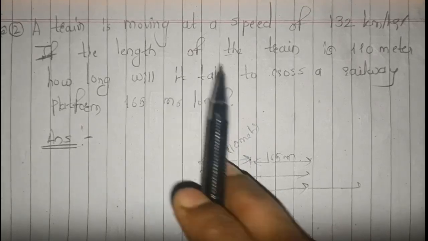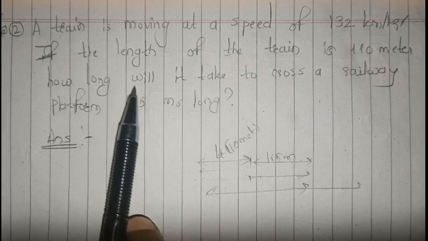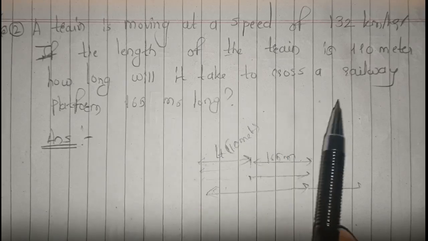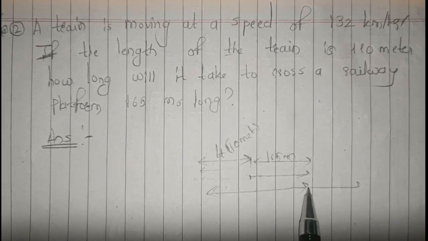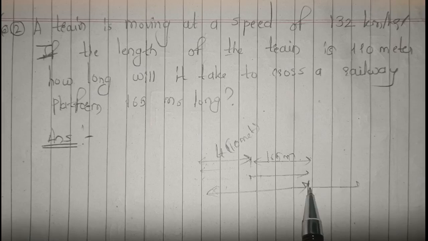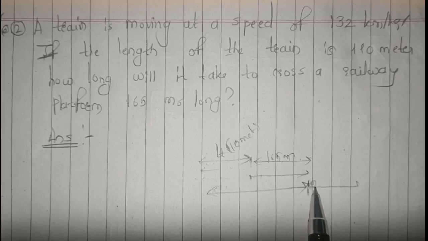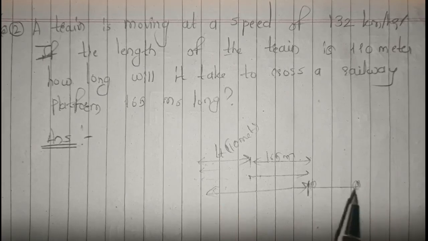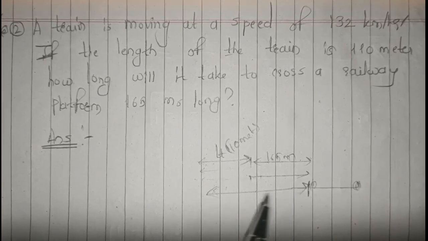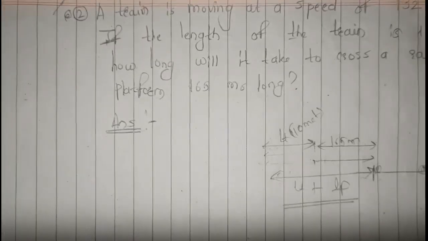The question asks what time is required for the train to cross a railway platform. So we need to cross the whole platform. From here it will be the end point of the train, and this will be the starting point of the train when it would have already crossed the whole platform, right? That is the length of the train plus the length of the platform. I hope it is understood, because this is important.